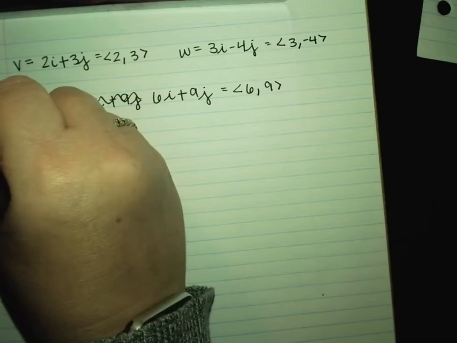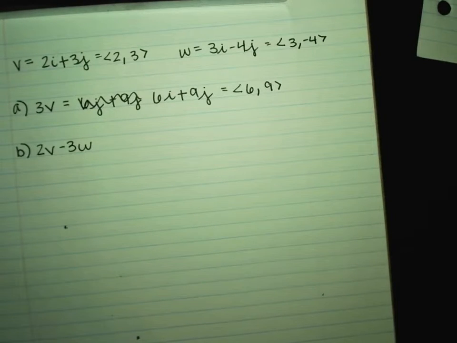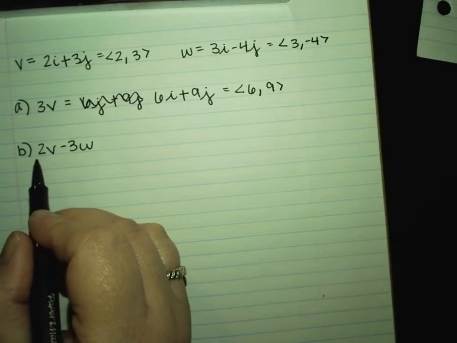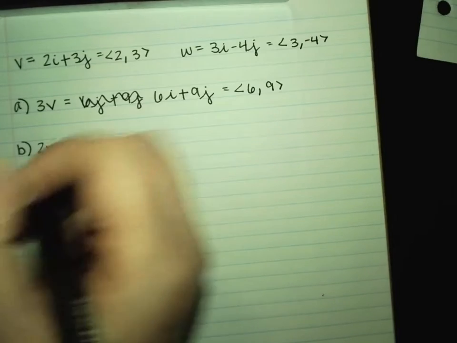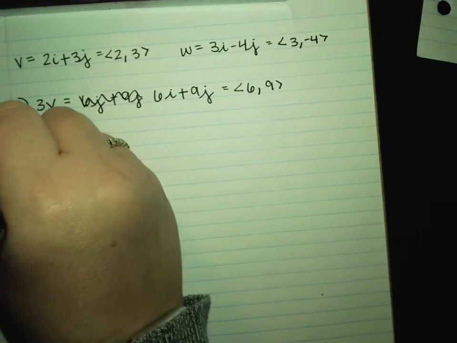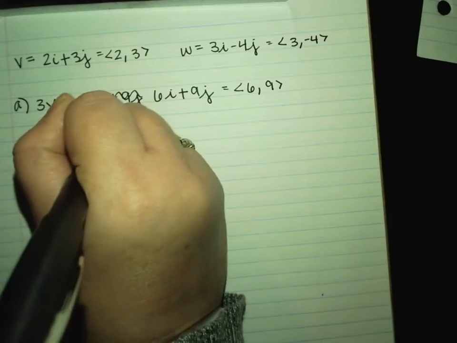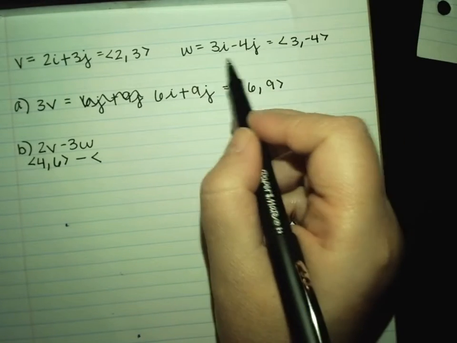Part B, 2v minus 3w. So let's just take a look at 2v first. I'm going to just do it in the algebraic form. 2v, that's going to become 4, 6. And from that, I want to subtract 3w.